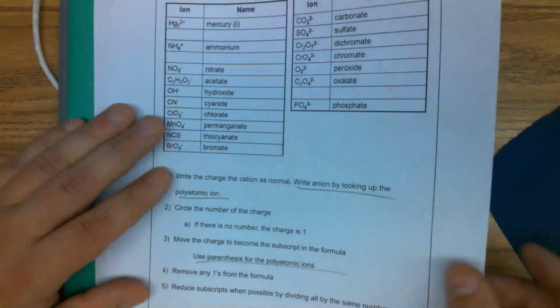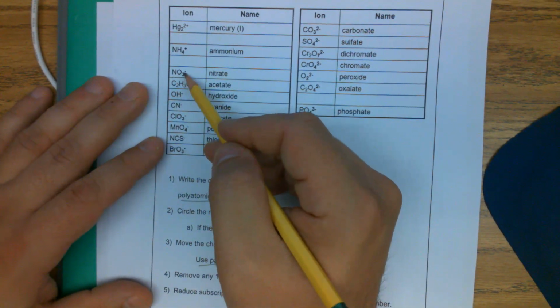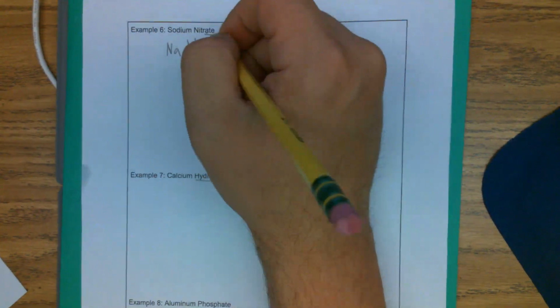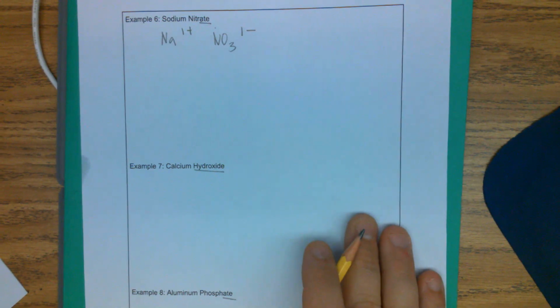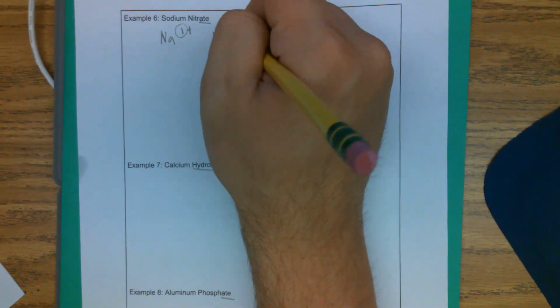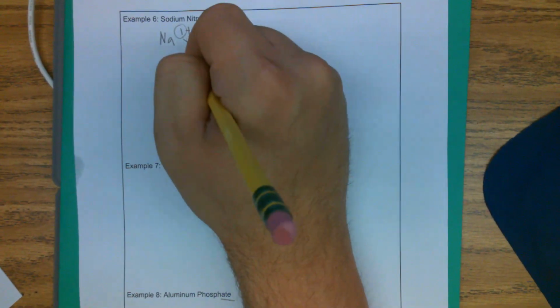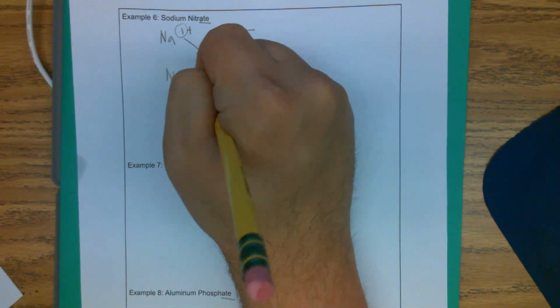And then we have nitrate. So nitrate is one of the polyatomic ions. So we're just going to use this list here. Nitrate is NO3 minus. So we have NO3. So if we're doing our crisscross rules like we usually do, we have our charges here. So we're going to cross our charges. So we get Na and then NO3 with a 1 after it.